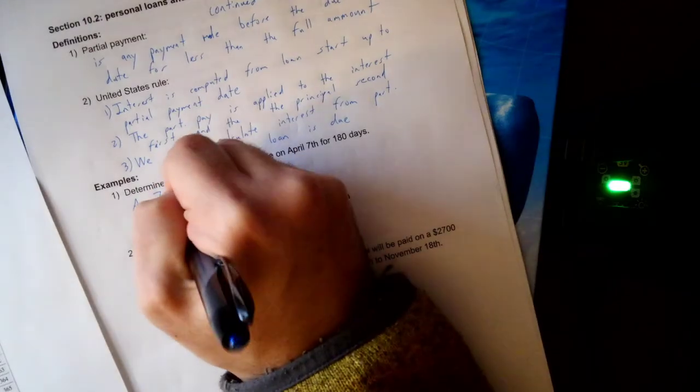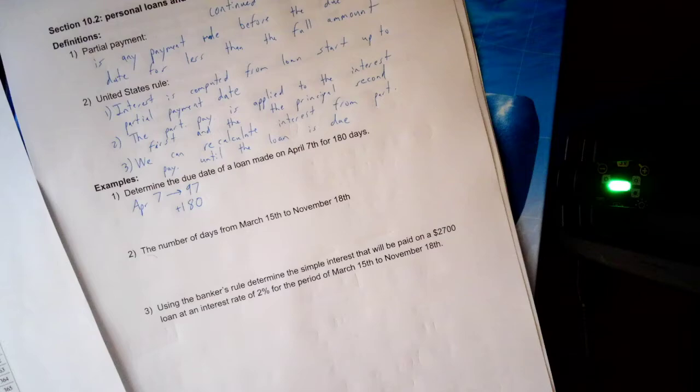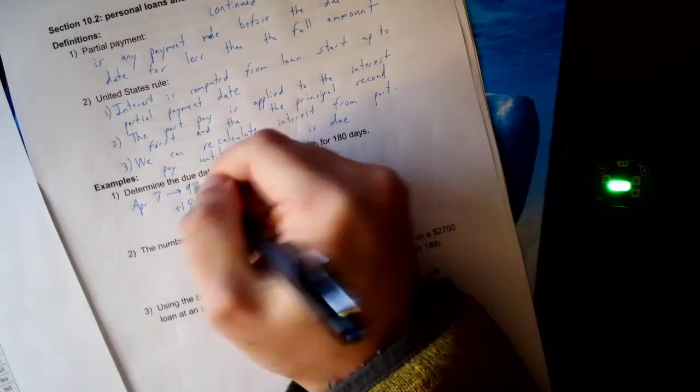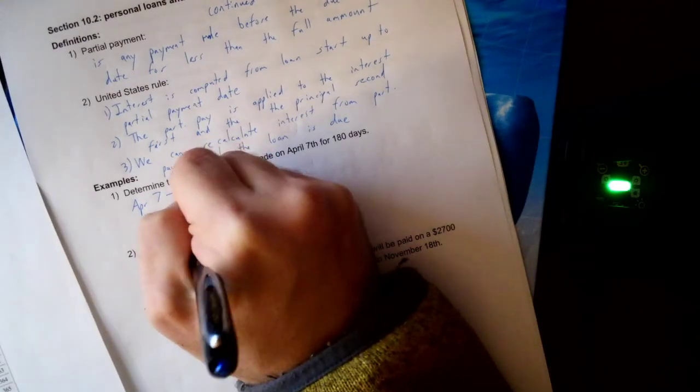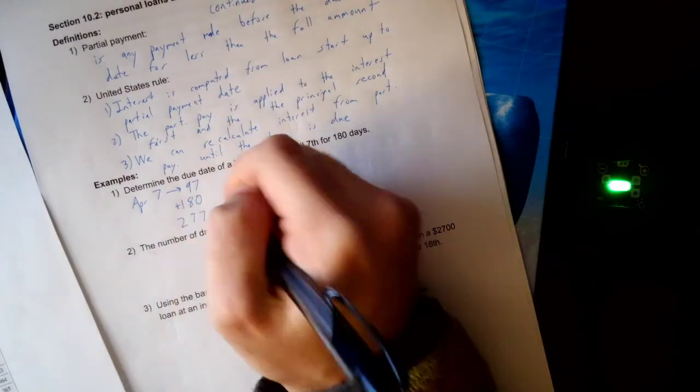So if I want to find the due date, I can add 180 days to April. Let's see, that gives me 277. So on the 277th day of the year, my loan will be due. What date does the 277th day of the year correspond to?